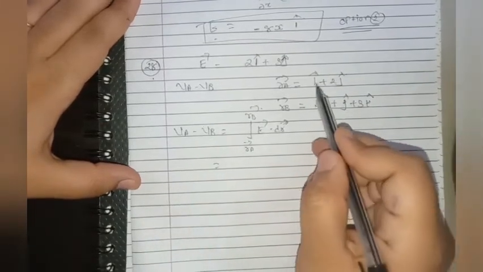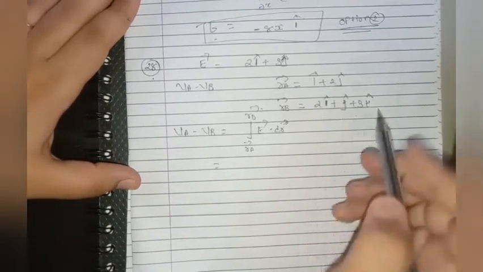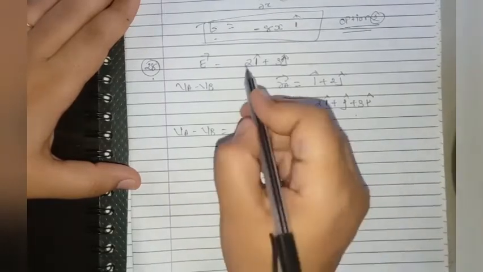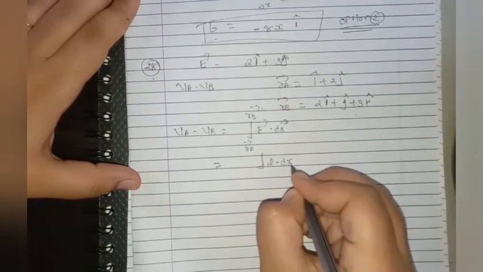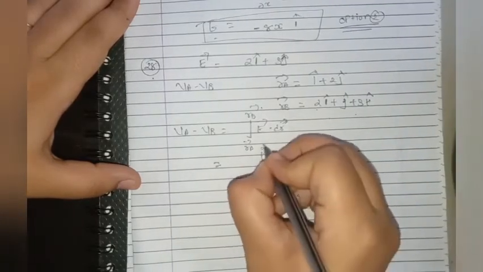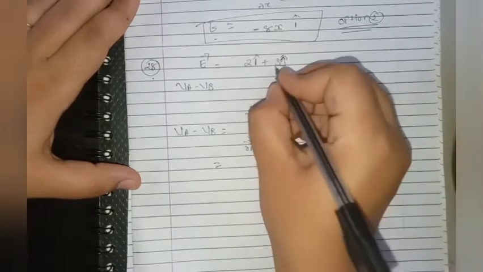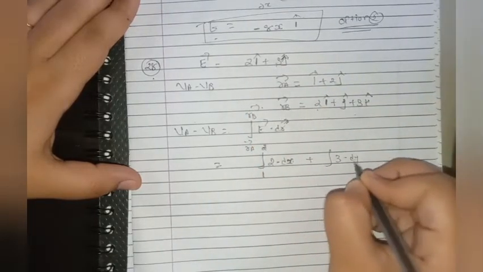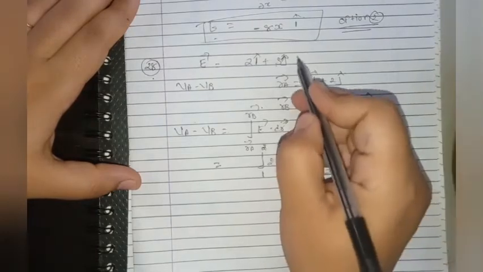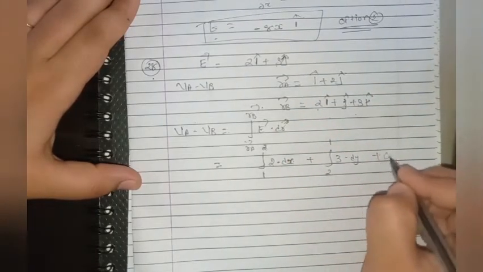Integrating separately for the i component, j component and k component, we can write VA minus VB equals 2 dot dx from 1 to 2 plus 3 dot dy from 2 to 1, and the z component is 0.